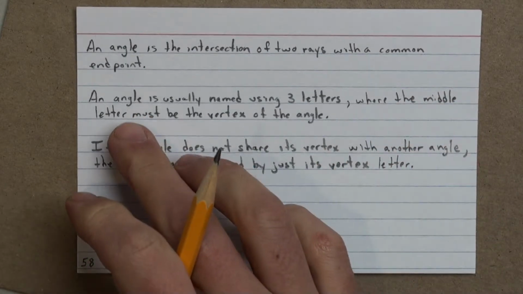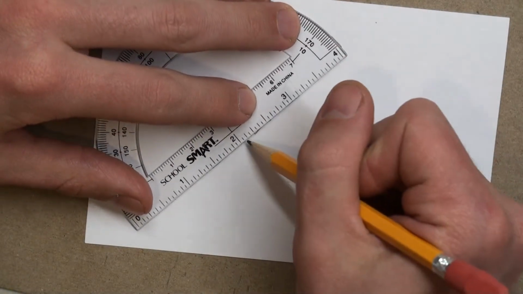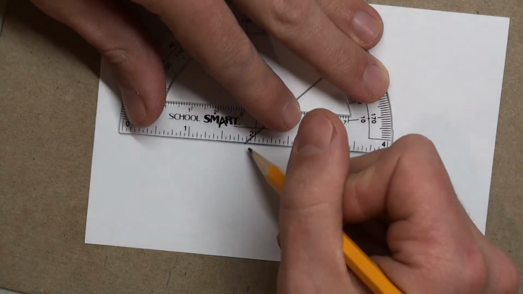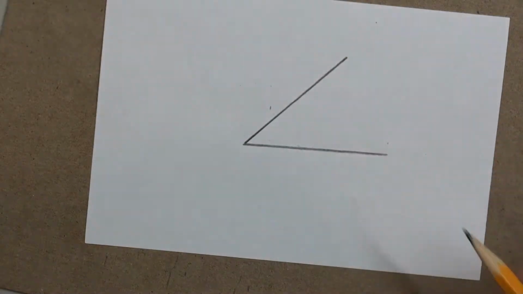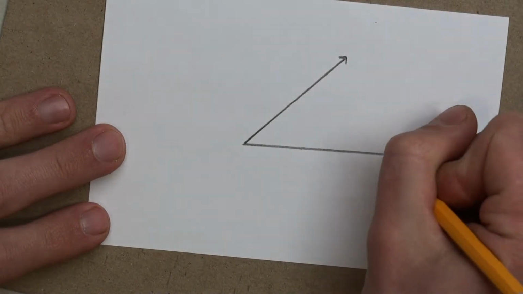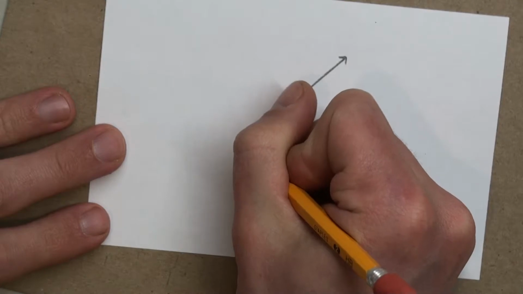Alright, and let's see what we mean by this. You can draw any angle. Okay, and usually they're rays, but they could be segments coming out. And this point here is the vertex.